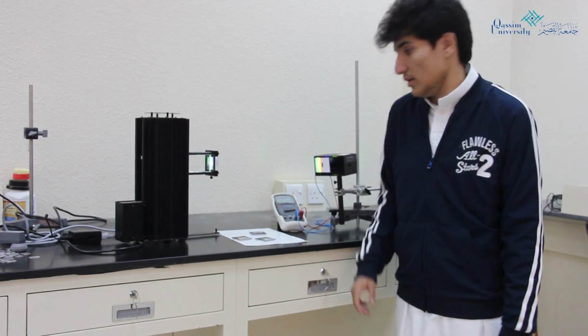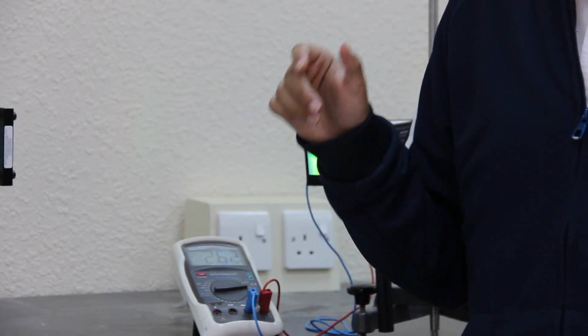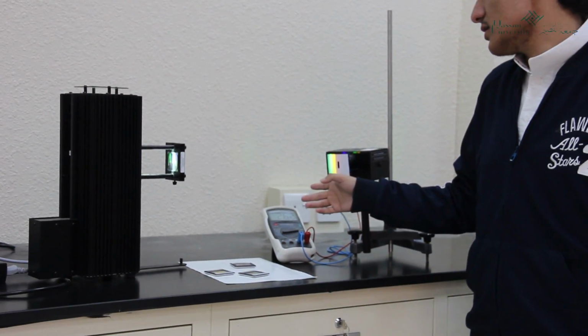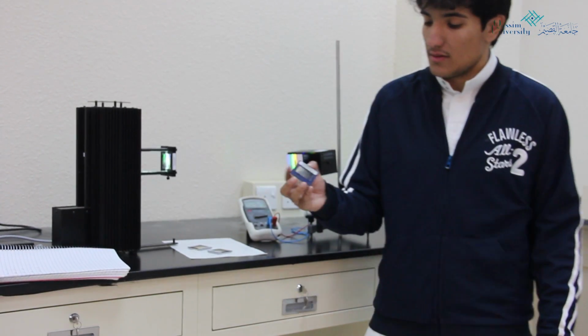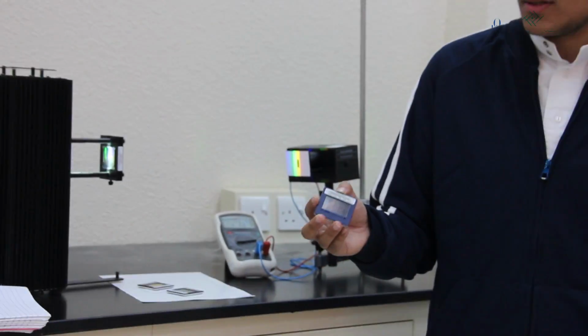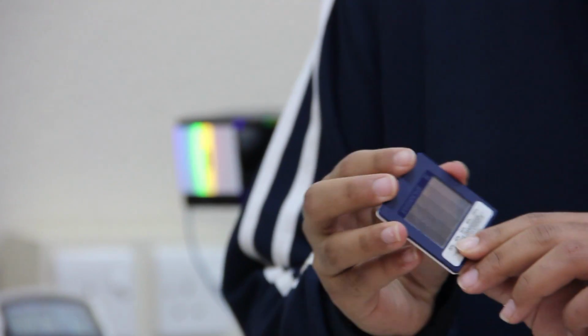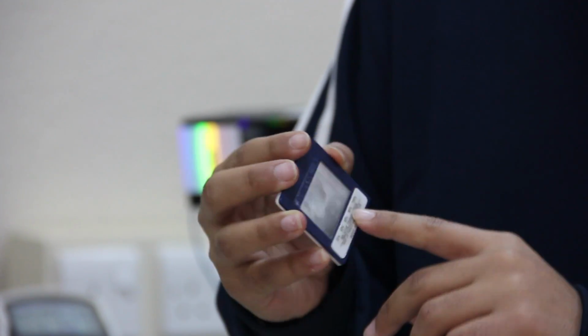The second part of this experiment is a photocell. It's inside here, and it is connected in parallel to the multimeter, which we use as a voltmeter. This is the voltmeter, and this is the neutral filter. We use it to change the intensity: 20%, 40%, 60%, 80%, and 100%.